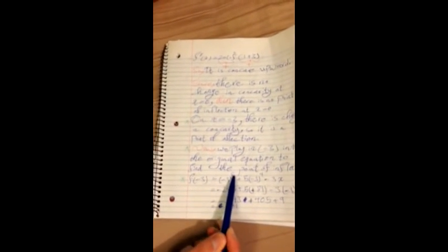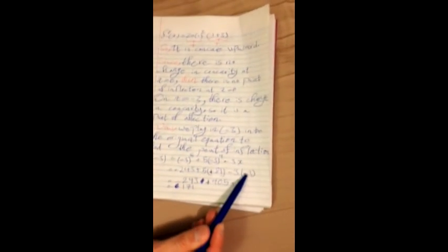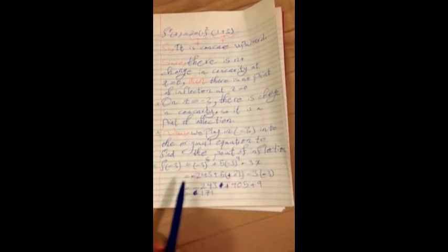Here x is -3. Okay, now we use our calculator to find the values.